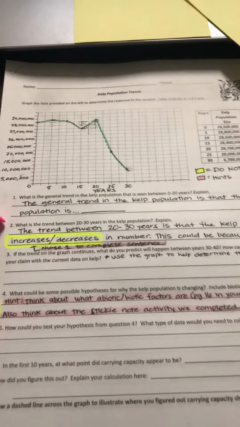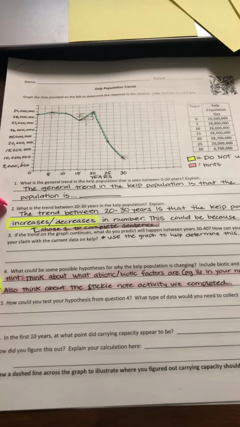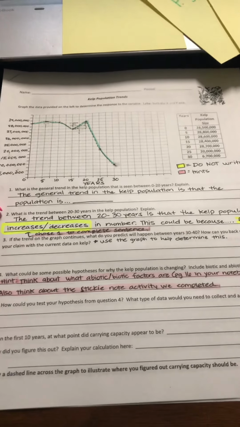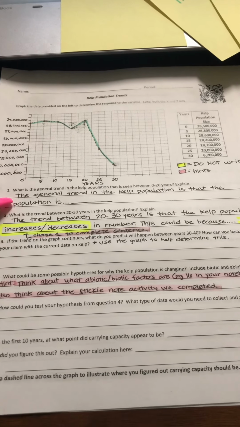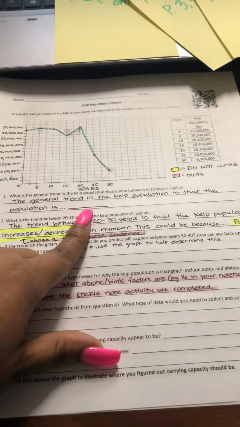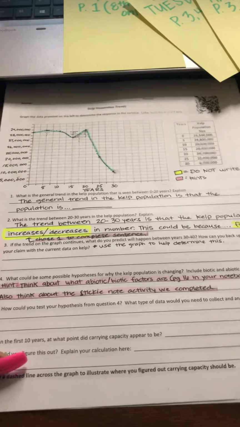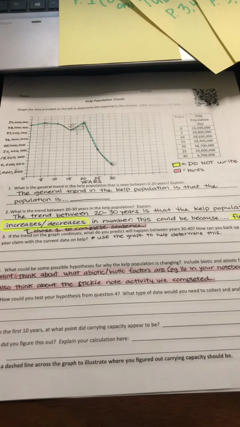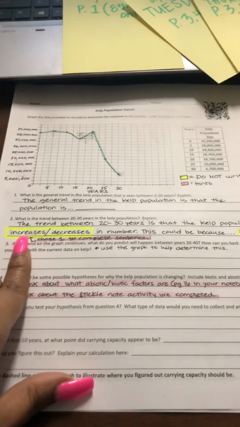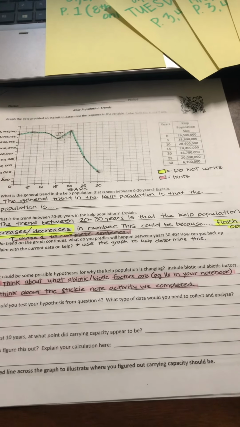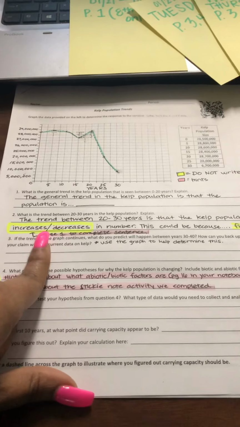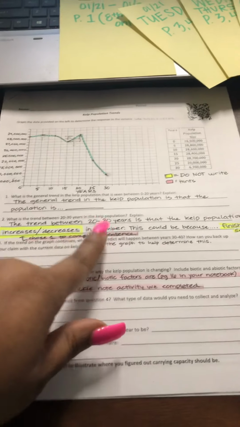For question number 1, they ask you, what is the general trend in the kelp population that is seen between 0 and 20 years? Explain. I've given you a sentence frame here. You may use that and then finish out the rest of the sentence. That's what this line means. For number 2, it says, what is the trend between 20 to 30 years in the kelp population? Explain. I wrote, the trend between 20 and 30 years is that the kelp population, and then I would like you to choose one to complete the sentence, so increases or decreases in number.